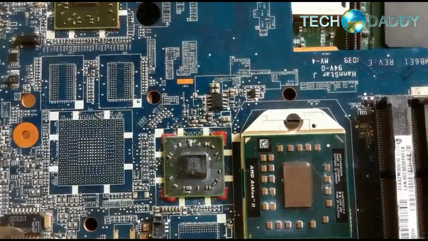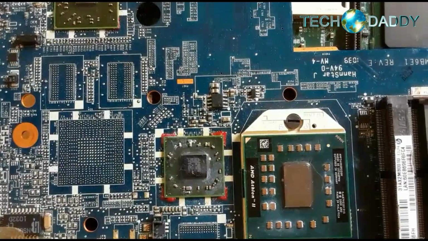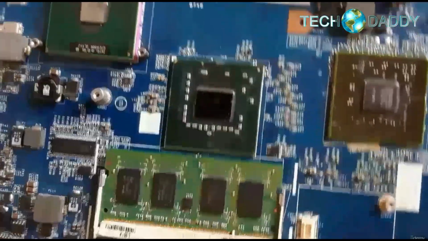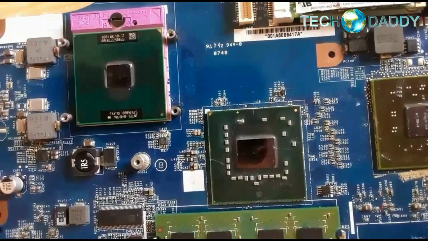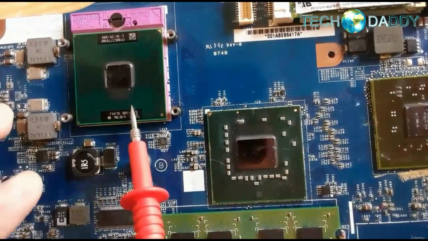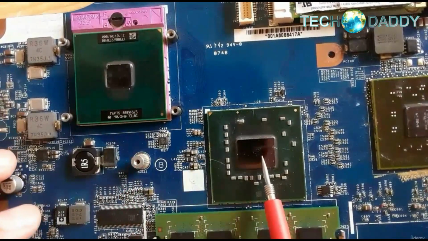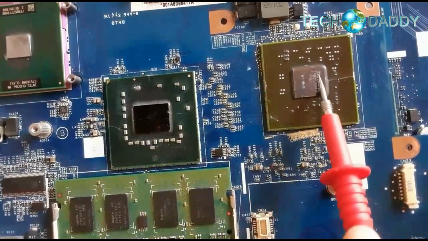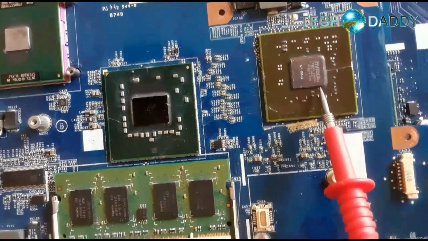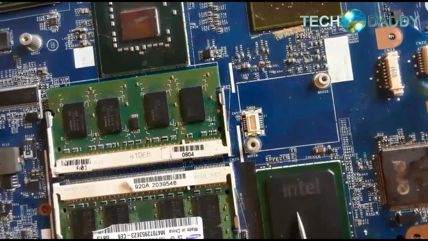So let's see another motherboard where all chips are separated from each other. As you can see, this is the CPU, the North bridge. Here we have the graphic card, an NVIDIA graphic card, and over here we have the ICH.